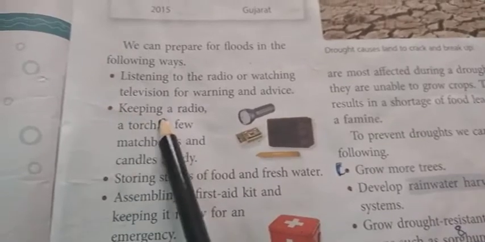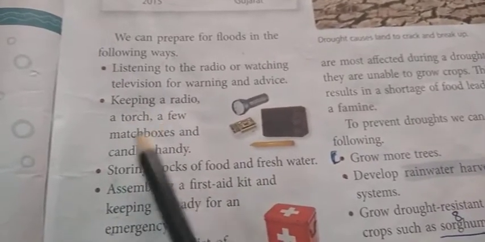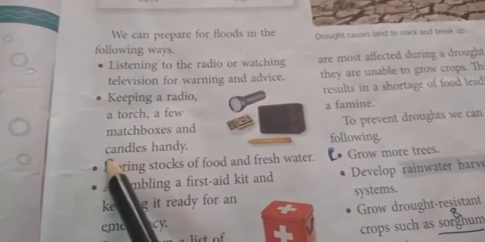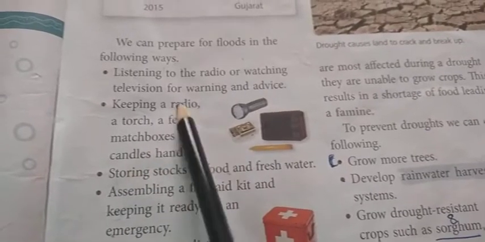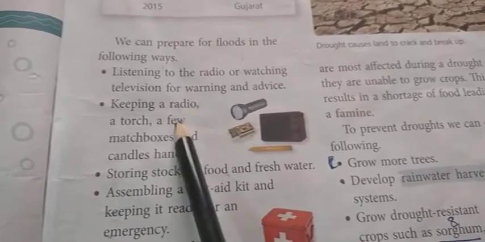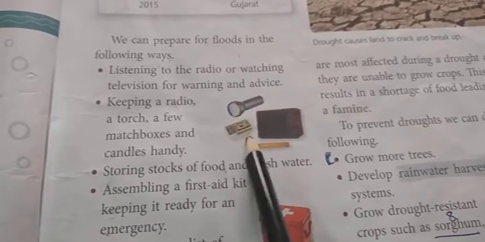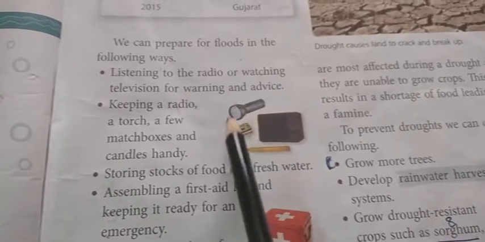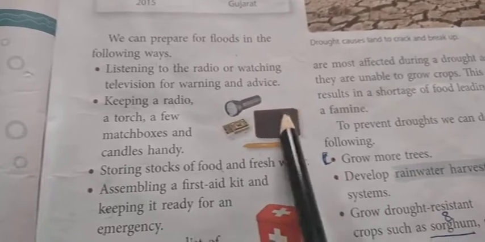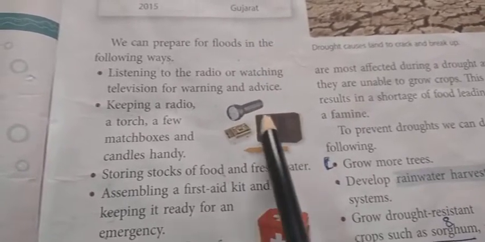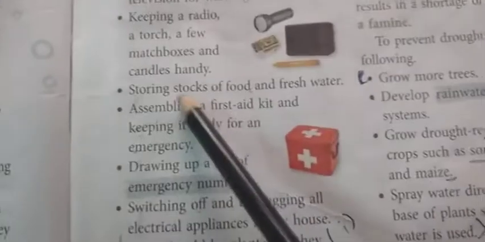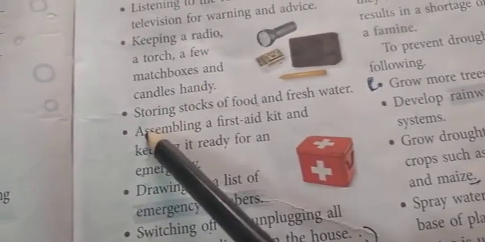Next point, keeping a radio, a torch, a few matchboxes and candles handy. After listening to the radio, we should be ready with the matchsticks, candle, torchlight, because anytime electricity will go off, and then we need a radio to hear the news, the next announcements.